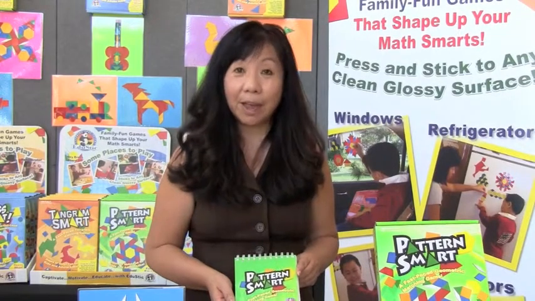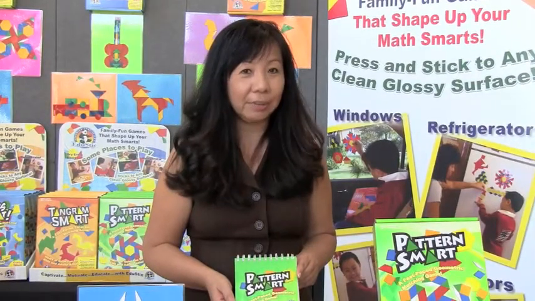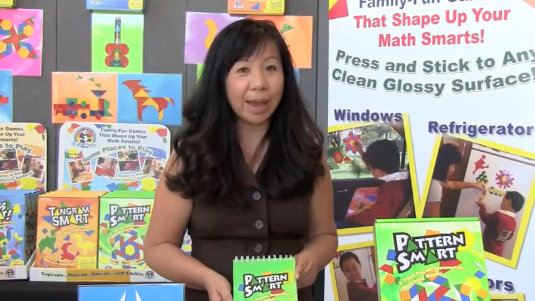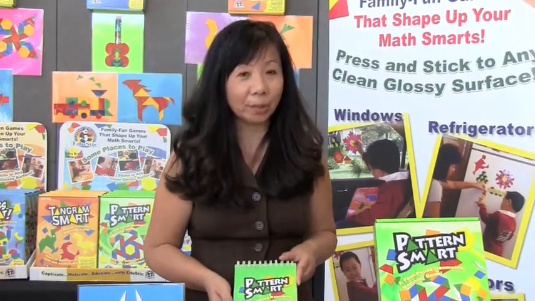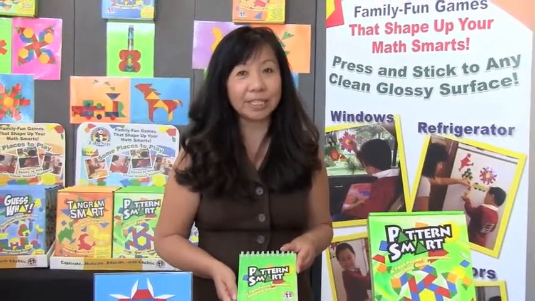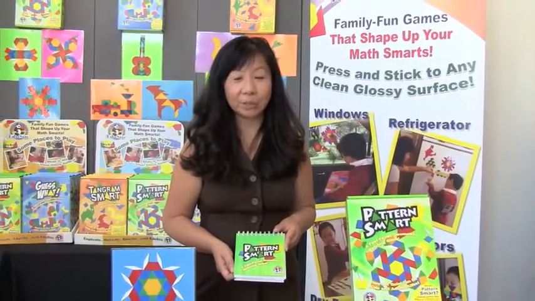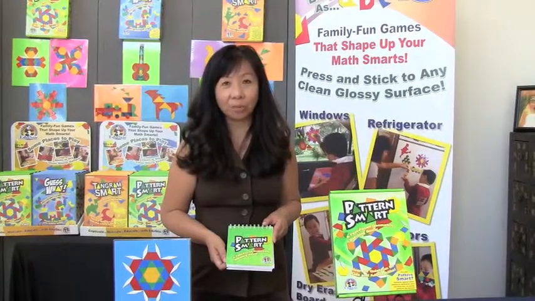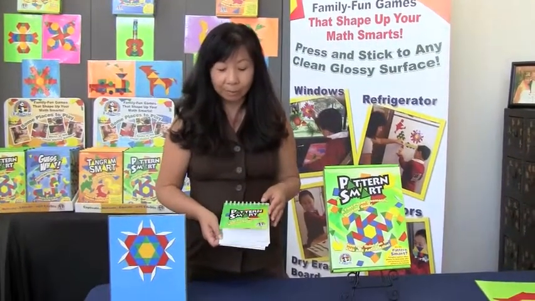Now we're going to start playing Pattern Smart. It's a unique game. A lot of kids like to do matching, but this is unique because you're going to be racing and then creating a design that's phenomenal, so kids will have fun and learning going all at once. Let's start. I'm going to flip the chart.